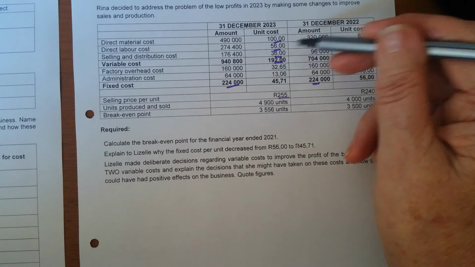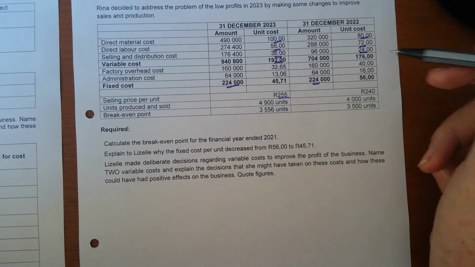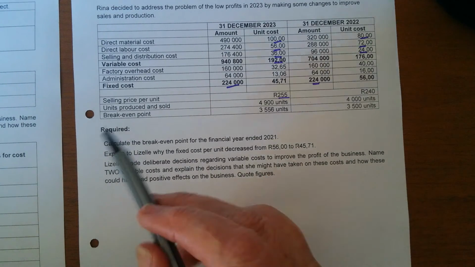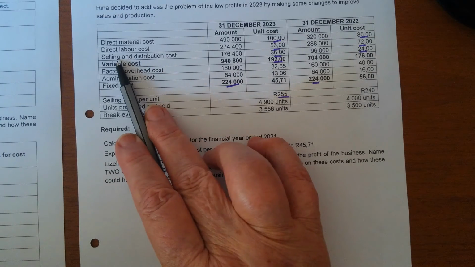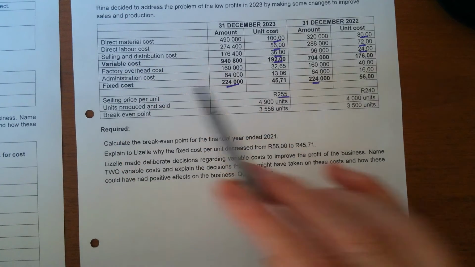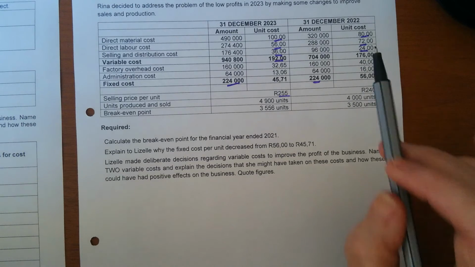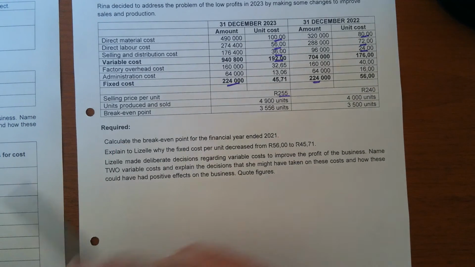How did she achieve that? She advertised more so that they could sell more articles. The advertising is part of your marketing expenses, so that's part of your selling expenses, and that's why that expense increased. She advertised more to sell more goods. She decided to sell in a wider area so that she sells to more businesses.